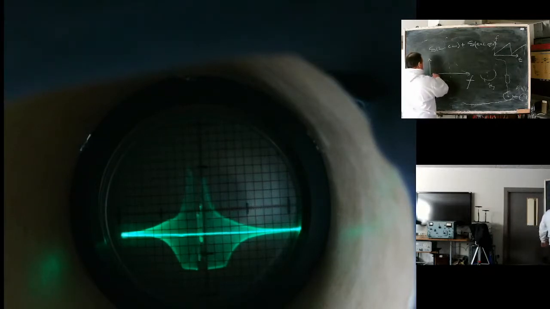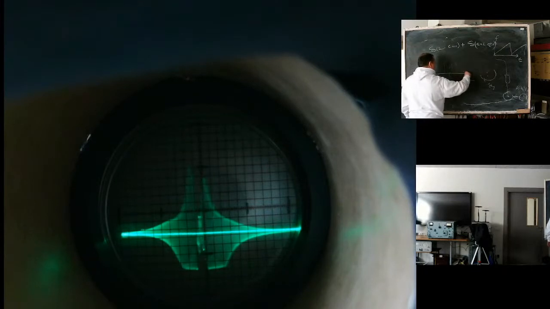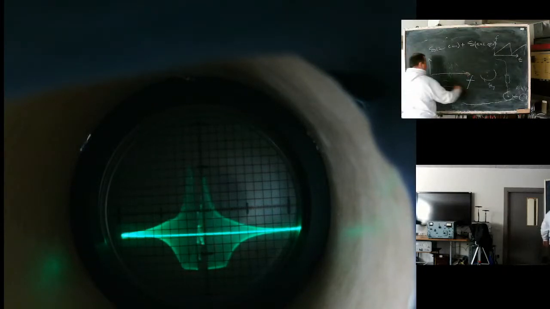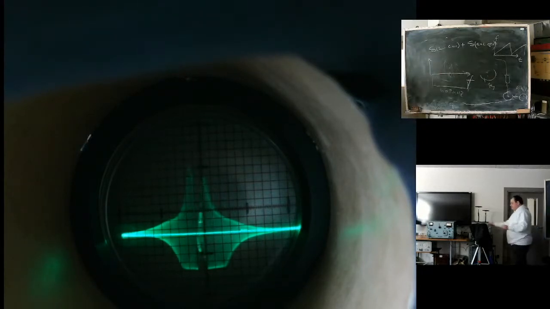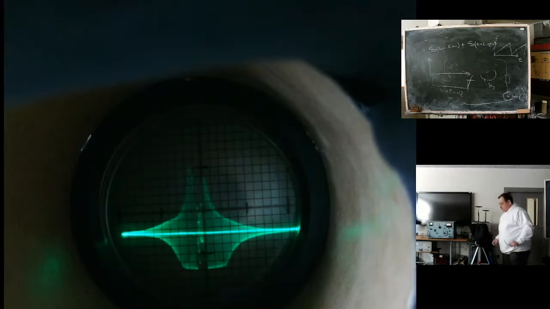But the idea is, faster, something like this, and approximately 400 kilohertz. One second, I'll compress the time scale. A bit compressed.